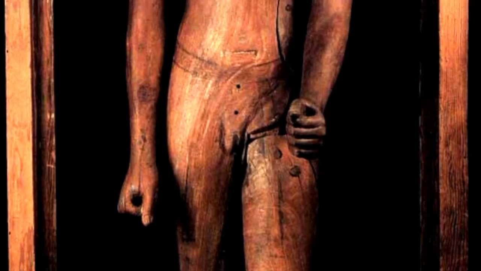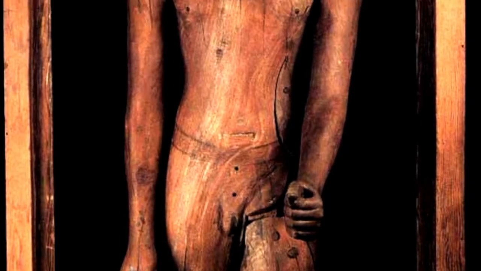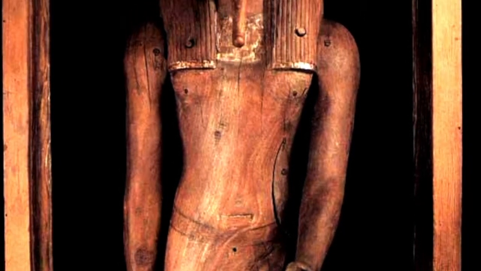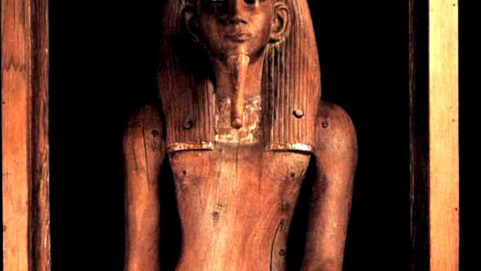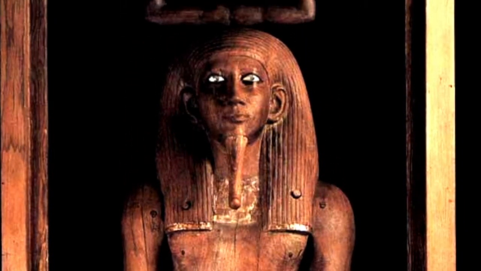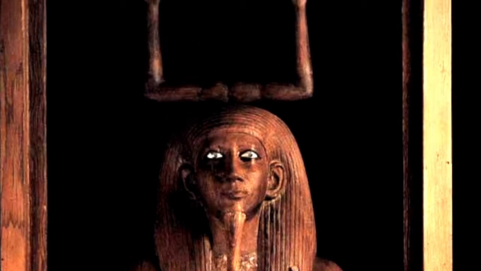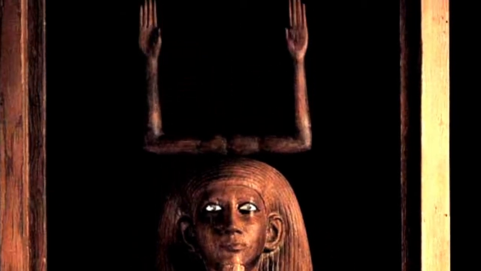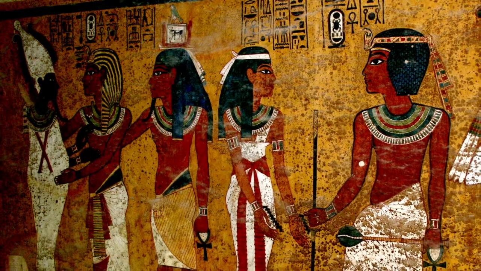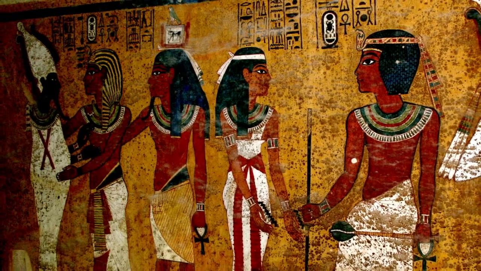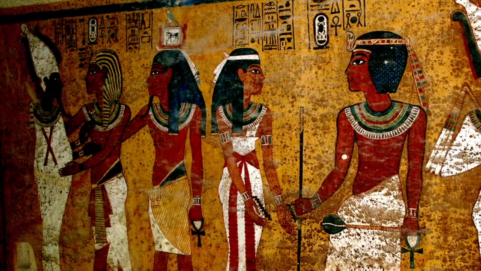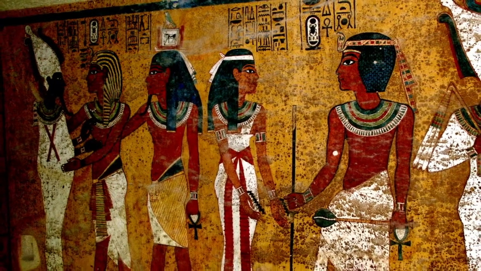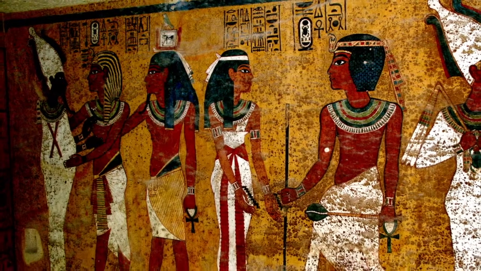The Ka was perhaps the memory of the deceased, and physical representations served to activate this memory. The Ka was represented by a person's double with outstretched arms on his head. We see the Ka of Tutankhamun in his burial chamber on the wall there, the third figure from the left, Tutankhamun with the outstretched arms on his head.